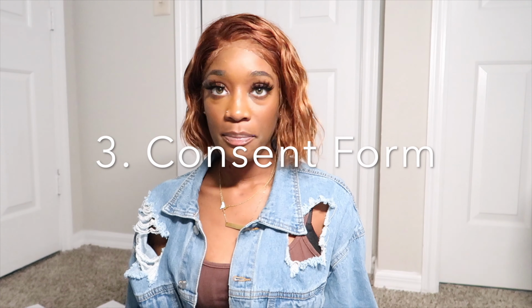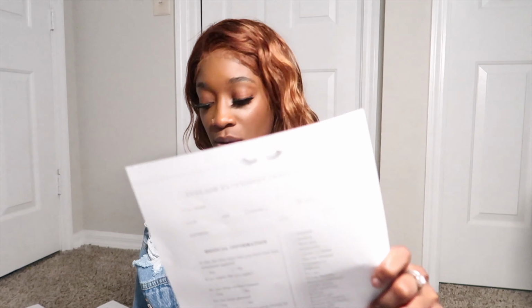So this is where the consent form comes in. This is basically a liability protection for you. If they try to sue you or claim that you did something, it's like, okay, well, you already signed the consent form. I have it dated and everything, so they can't. The consent form just says if they have allergies, stuff like that. It's basically like the consultation form, but this is the consent form. You know what I mean?